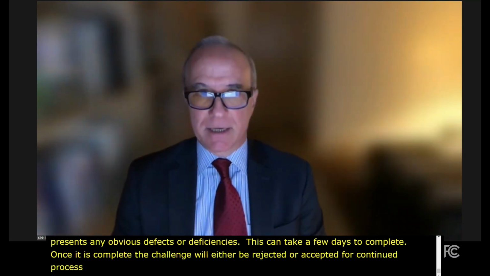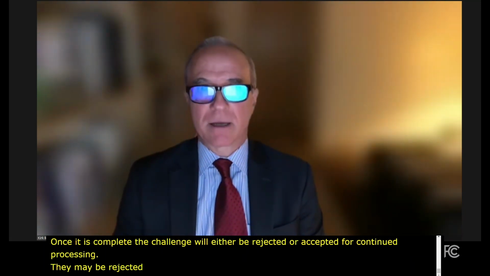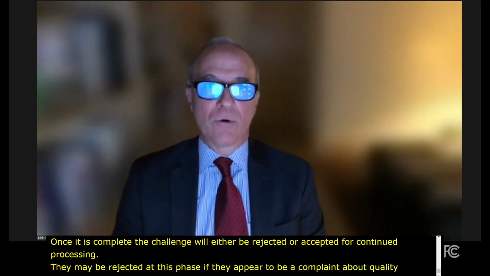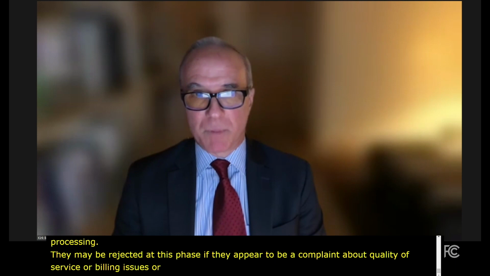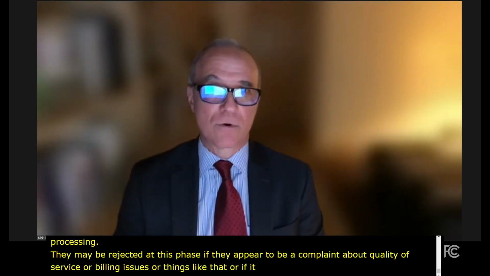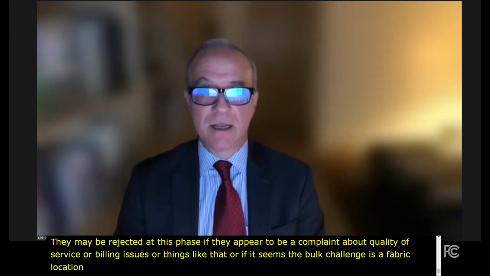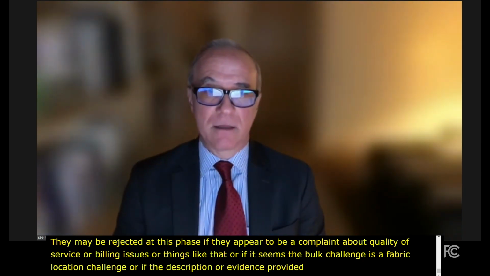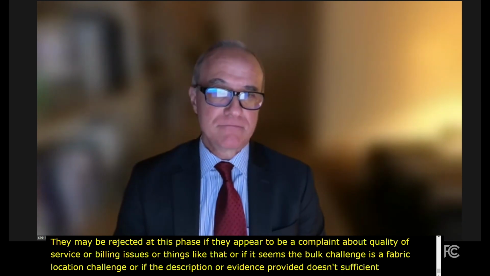They may be rejected at this phase if they appear to be a complaint about quality of service or billing issues or things like that, or if it seems that the bulk challenges are really fabric location challenges, or if the description or the evidence provided doesn't sufficiently describe or explain the basis for the challenge.